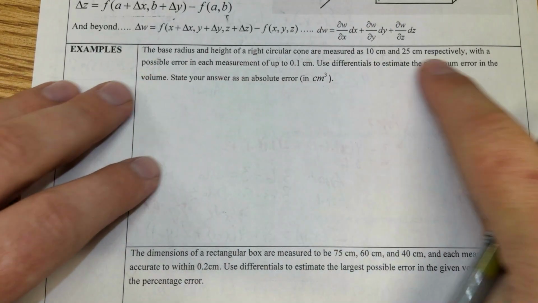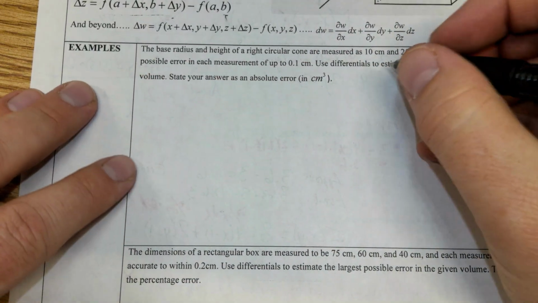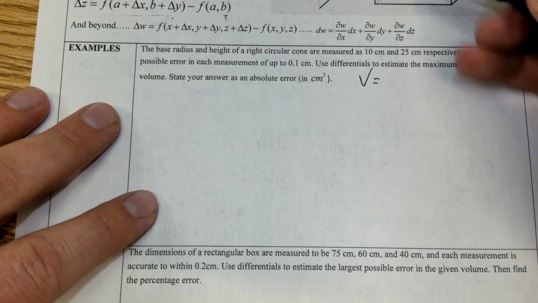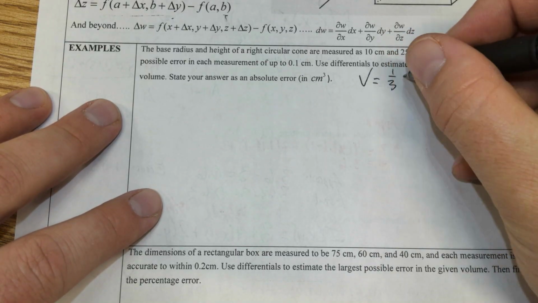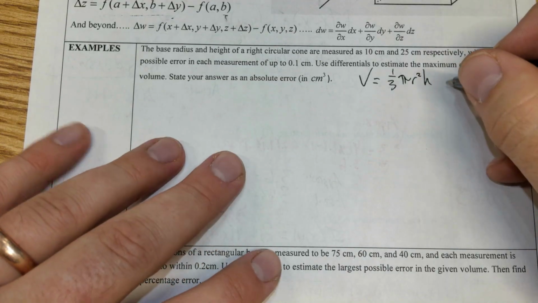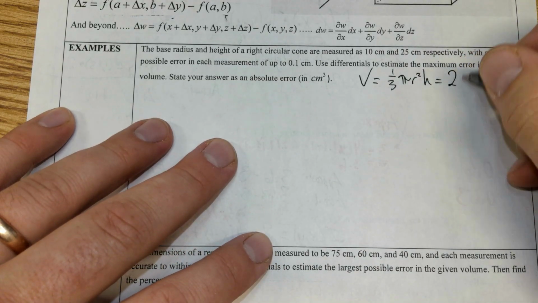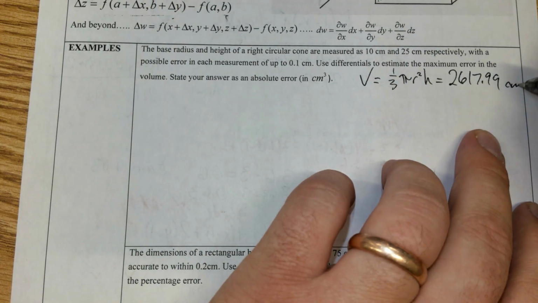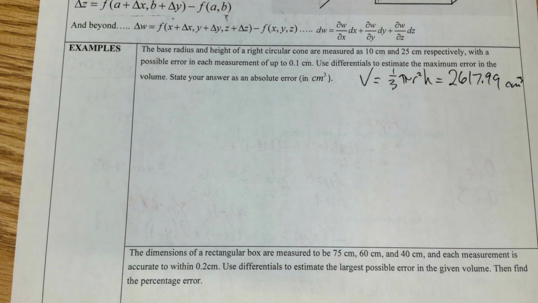The base radius and height of a right circular cone are measured like this. Right, circular cone, my formula looks like this: 1/3 pi r squared h. And in this case, I've done the work for us. We get 2617.99 for our volume, centimeters cubed, of this beautiful right cone.